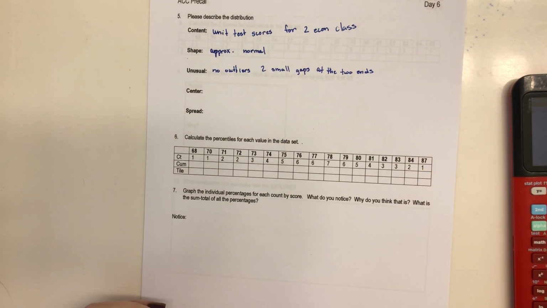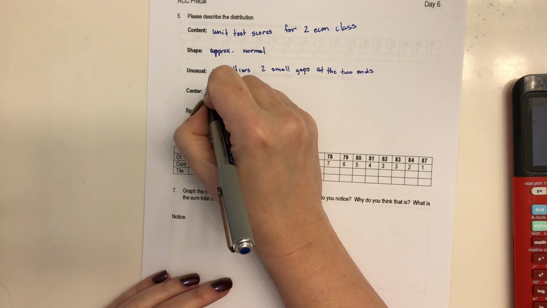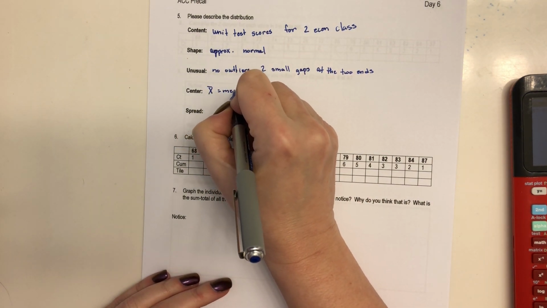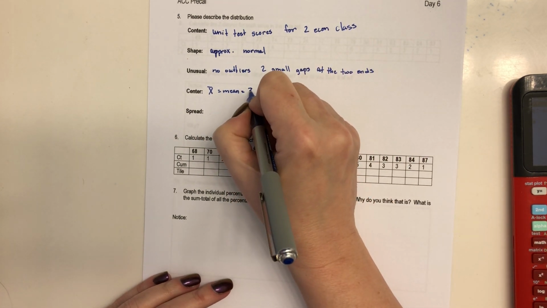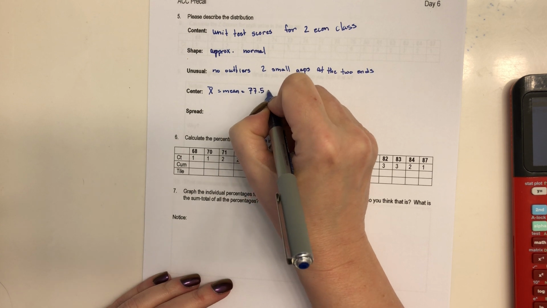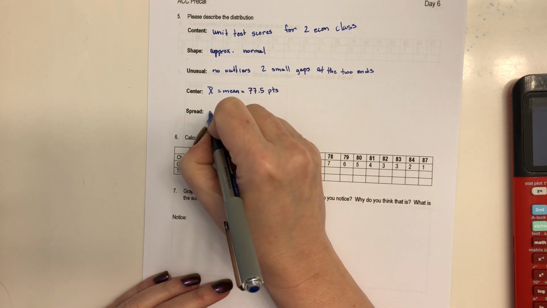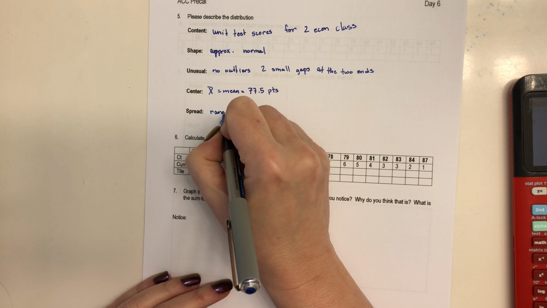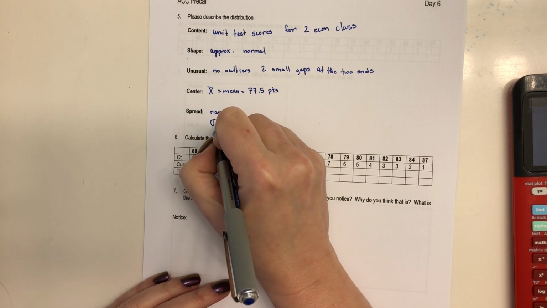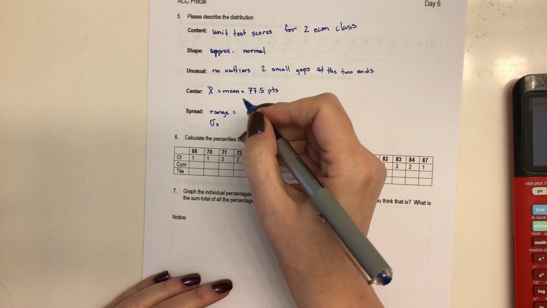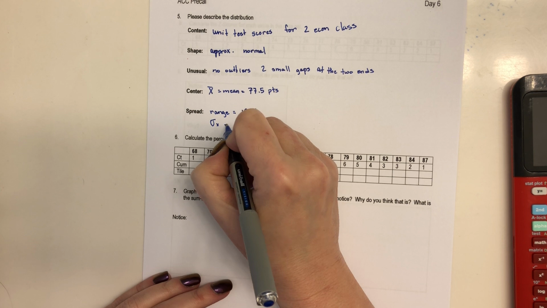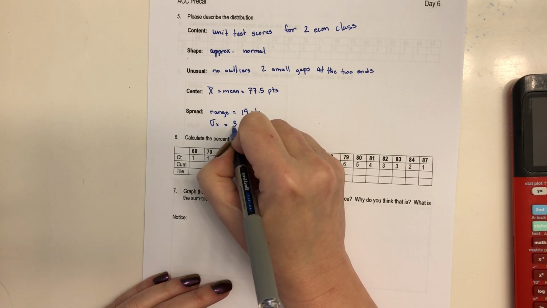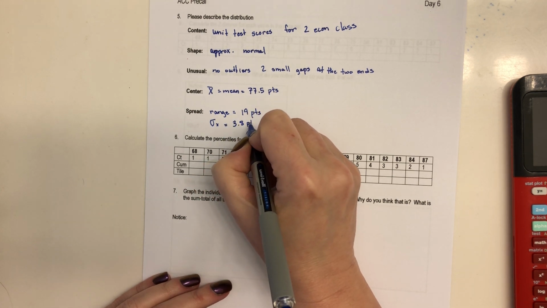Center, remember we said it was symmetric, so we are going to go along with the mean being our measure of center. And the mean, which we had in those boxes on the last page, was 77.5 points. And our spread, we're going to mark down the range, because we always want to use the range, and we're going to pick the standard deviation. Our range came out to be 19 points. And our standard deviation was 3.8 points.